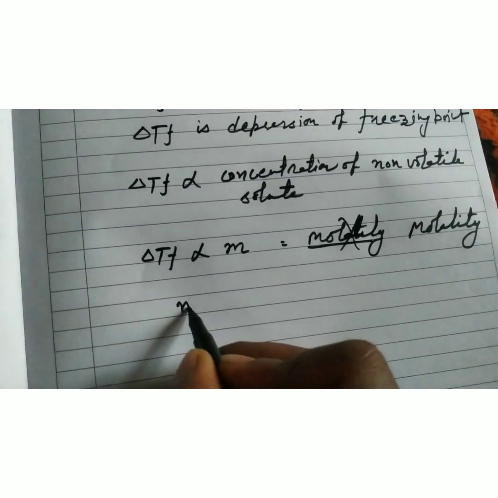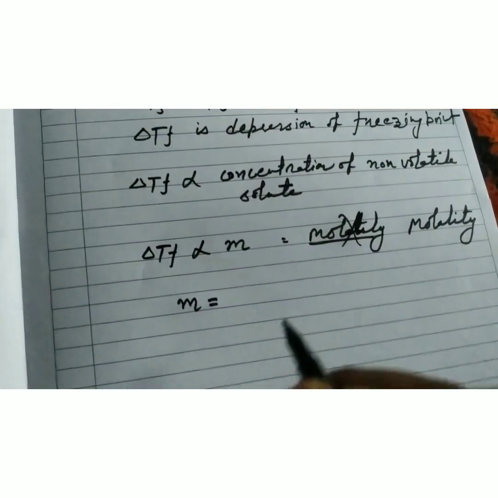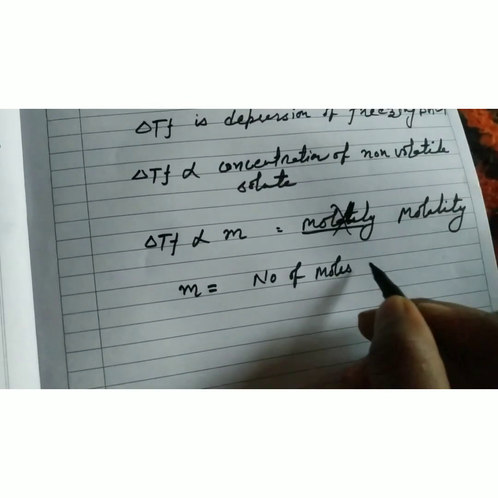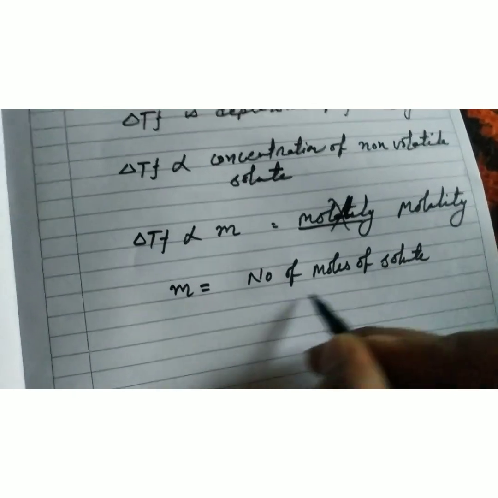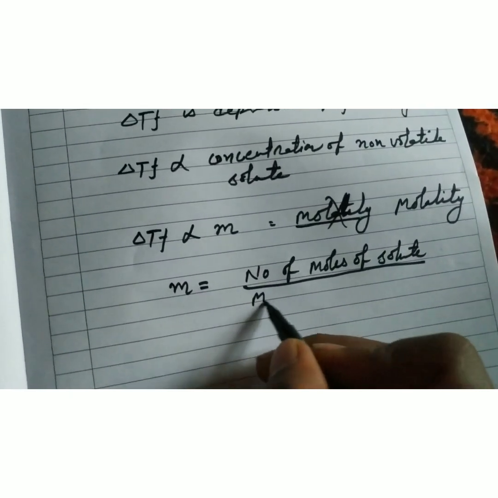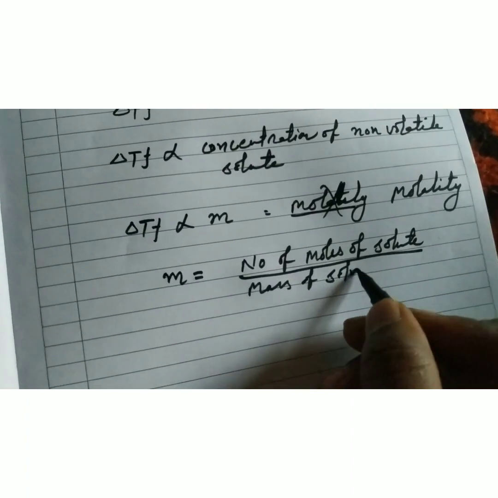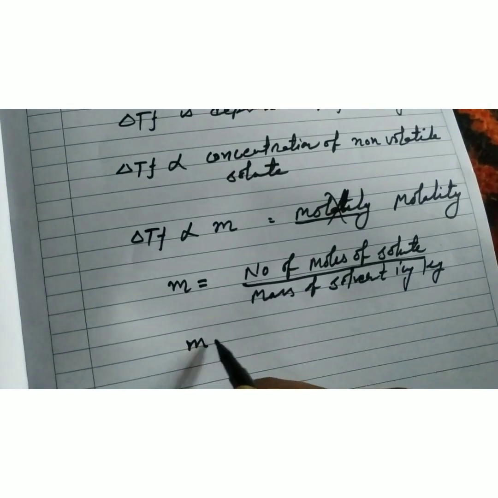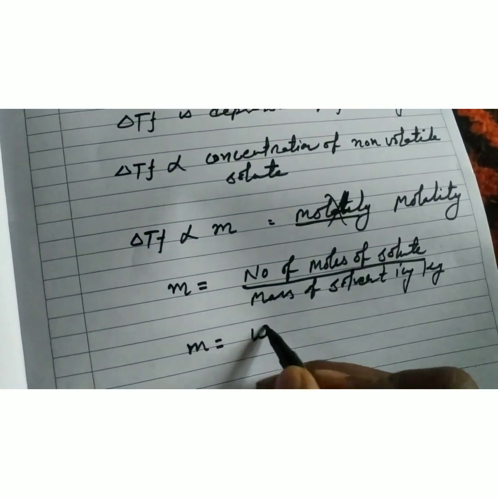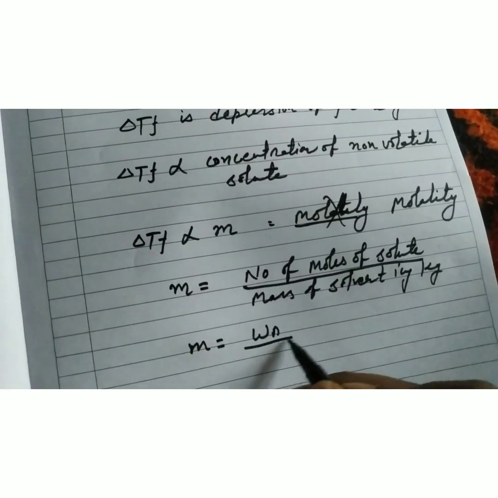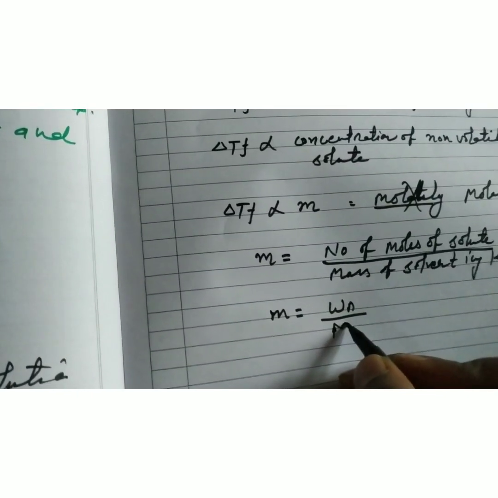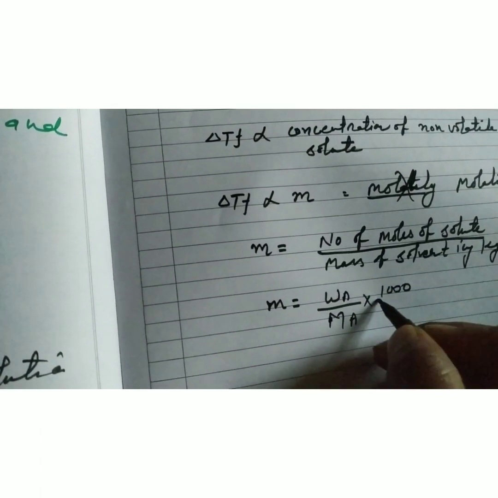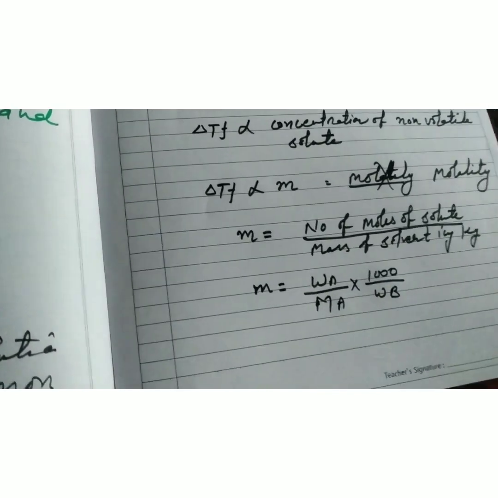Now, we have already discussed that molality equals number of moles of solute divided by mass of solvent in kg. So it will become m equals WA multiplied by 1000 divided by MA multiplied by WB, in terms of gram.